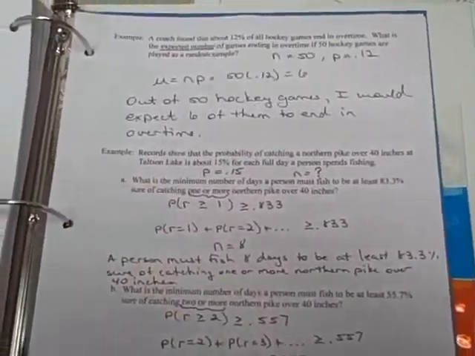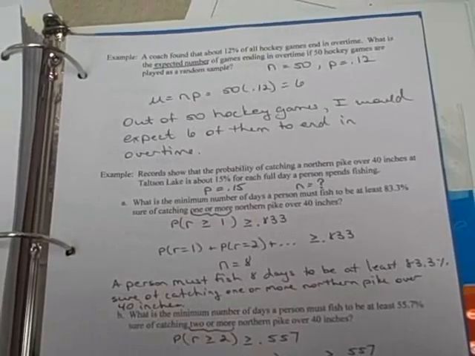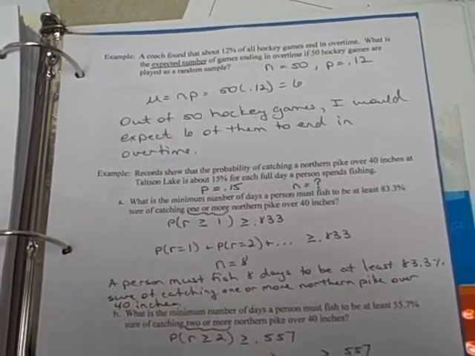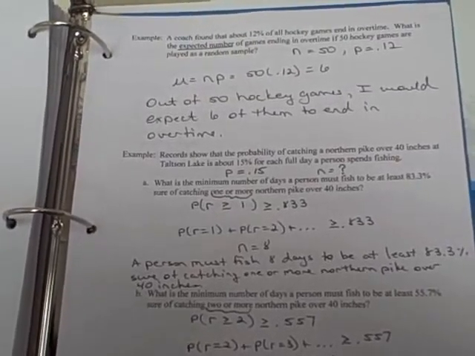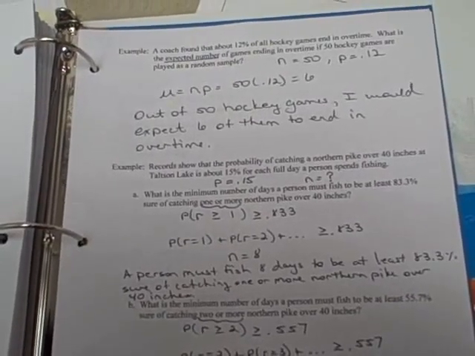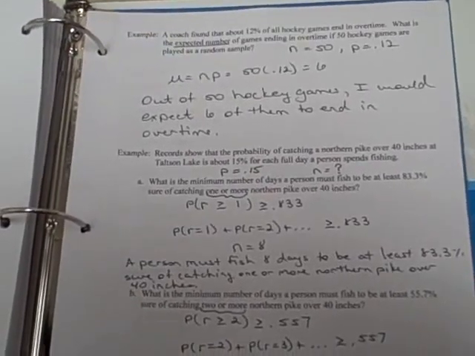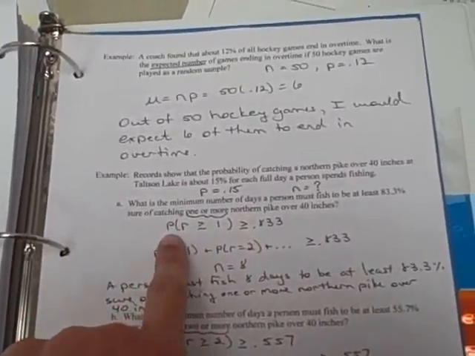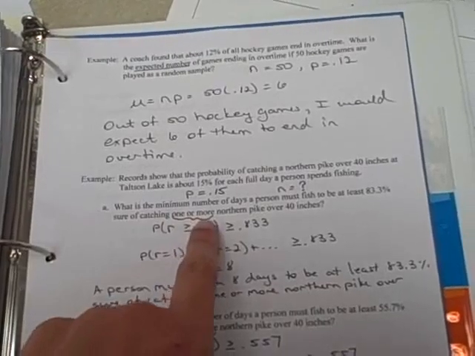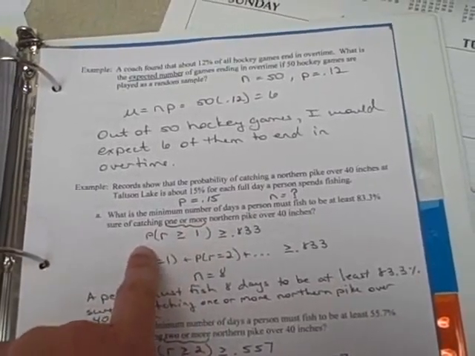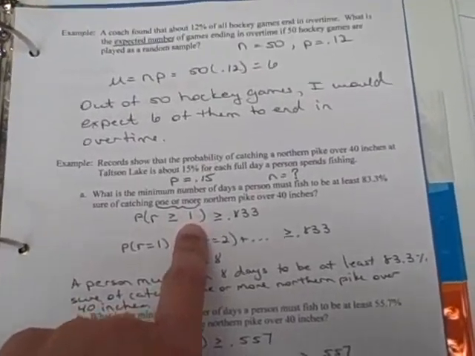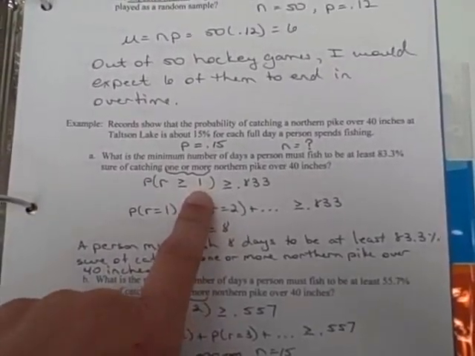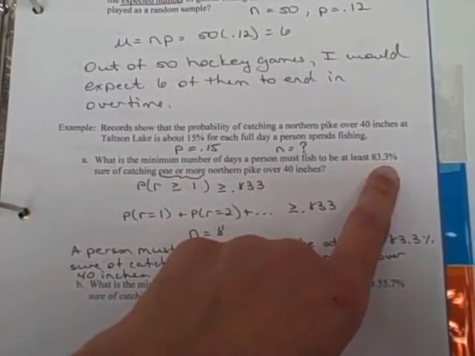So part A says, what is the minimum number of days a person must fish to be at least 83.3% sure of catching one or more northern pike over 40 inches? All right, so my first thing I'm going to do is write a probability statement. We want one or more, so we want the probability that R is greater than or equal to 1. Now, we want to be at least 83.3% sure.